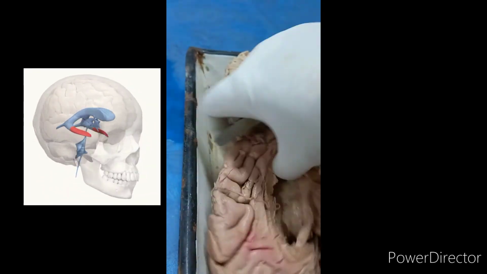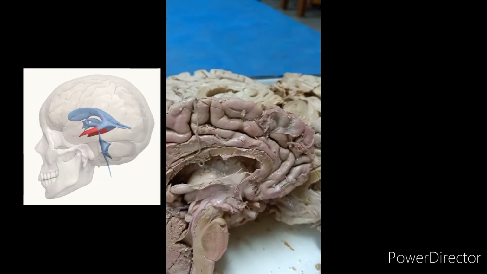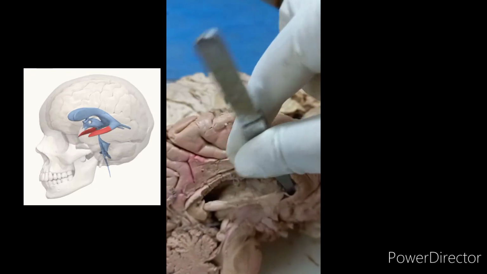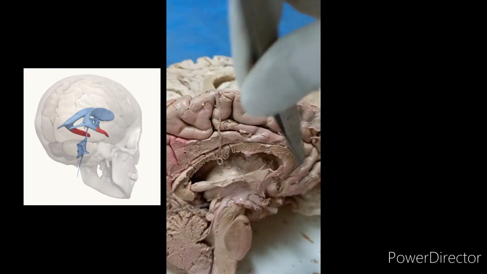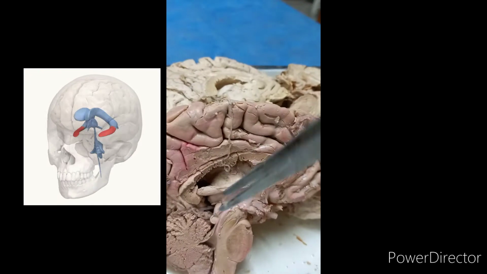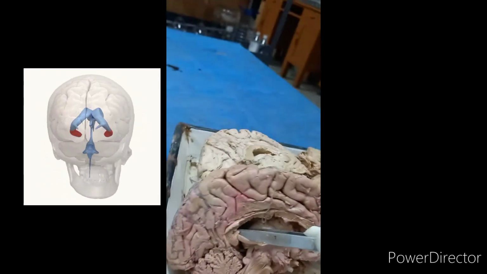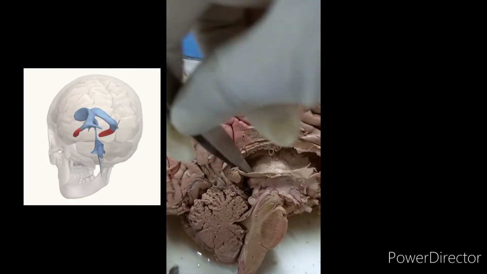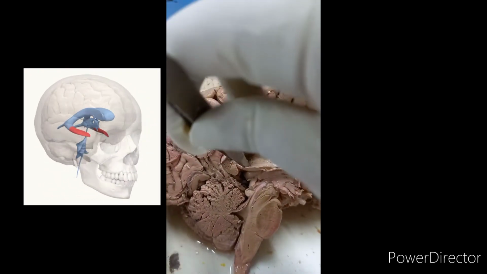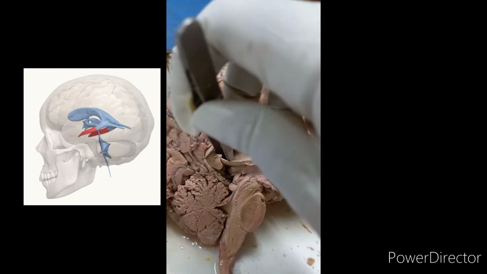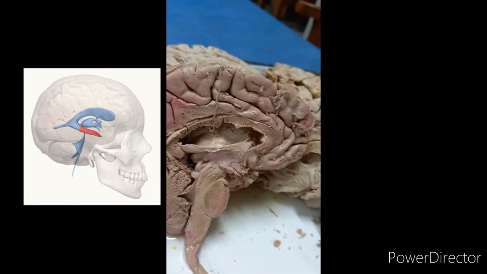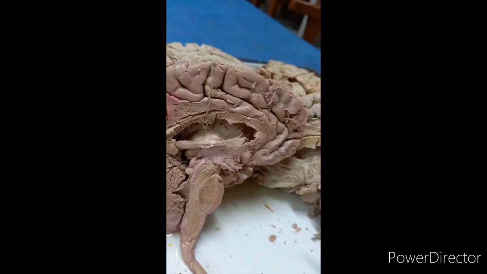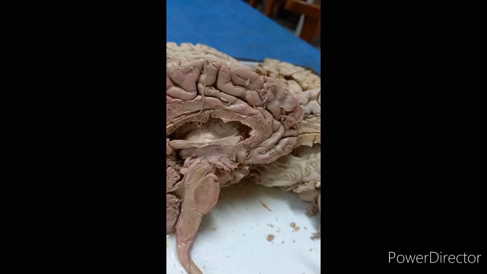You cannot see it here properly, just remember that there is one body of the lateral ventricle, then the anterior horn going within the frontal lobe, the posterior horn going within the occipital lobe, and the inferior horn going towards the temporal pole. Now, the extent of the body is from the interventricular foramen up to the splenium of the corpus callosum.